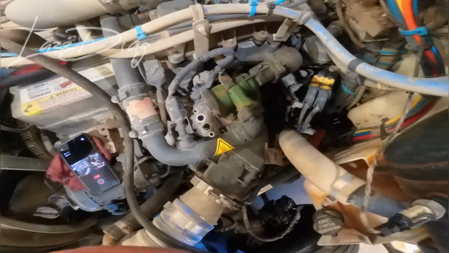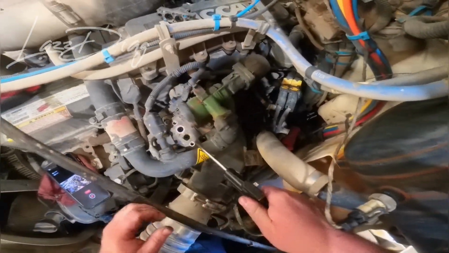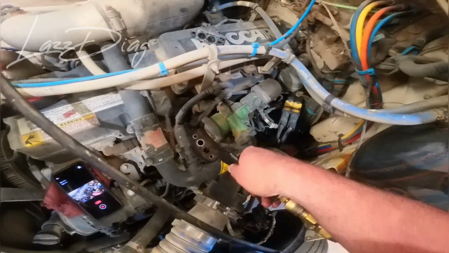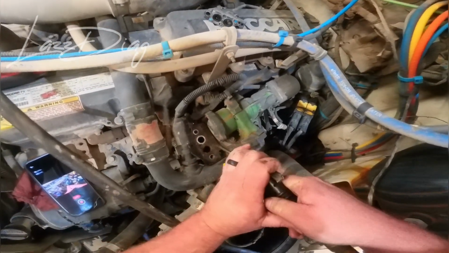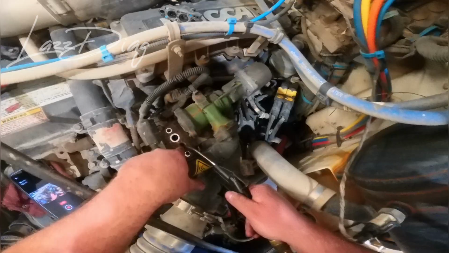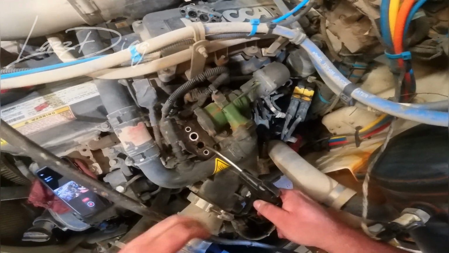We'll now blow through our ports to see if they're plugged. You should hear air rushing back through your intake. If you do, that means you have an open plug. If you do not, you can hear air blowing back out right here. Usually it means it is a stopped up port.